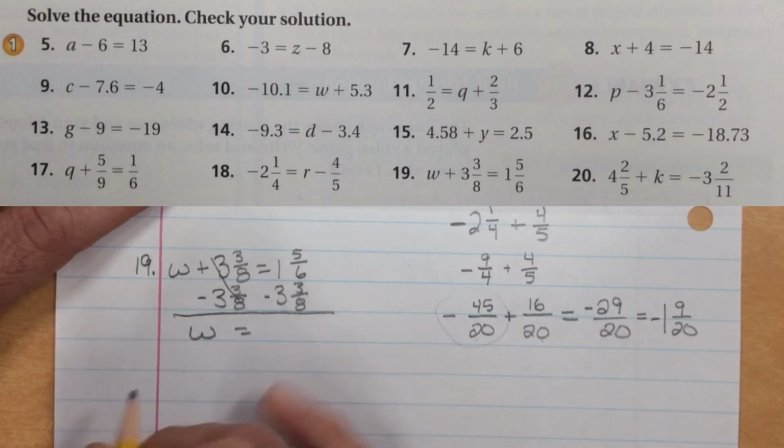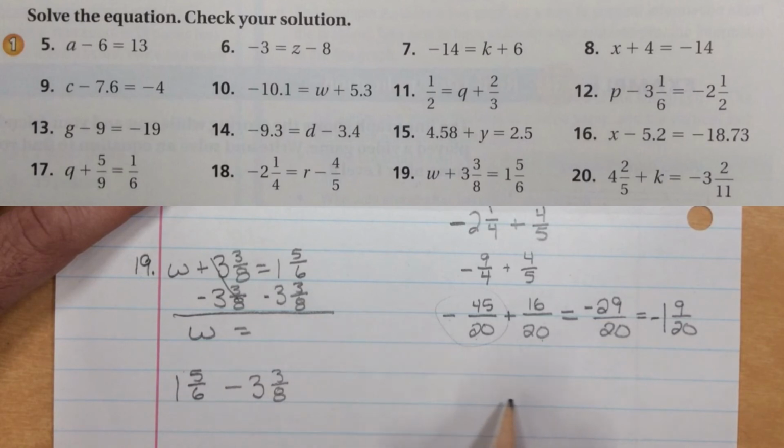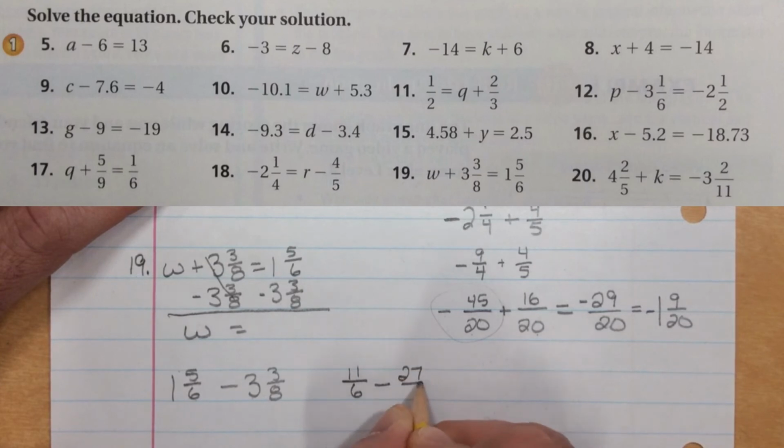So I'll slide down here and I've got 1 5/6 minus 3 3/8. I'm going to move horizontally this time. Making those both into fractions: 6 plus 5, 11/6 minus 24, 25, 26, 27/8.